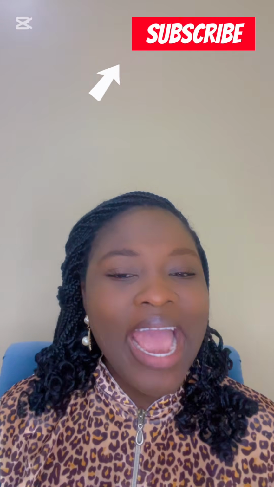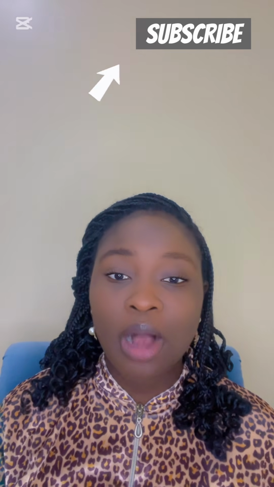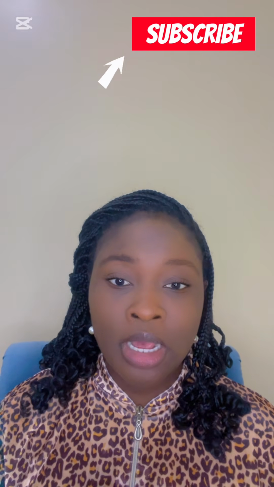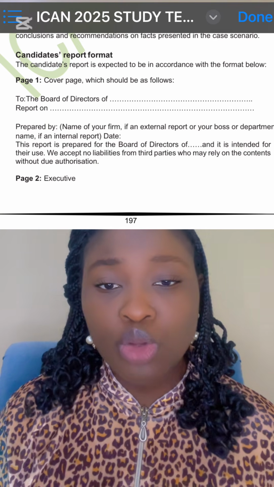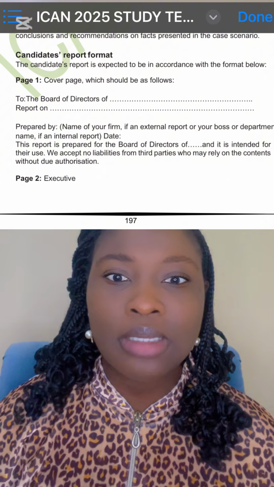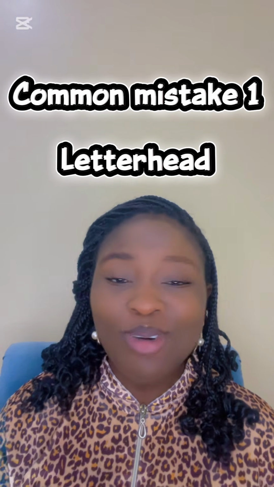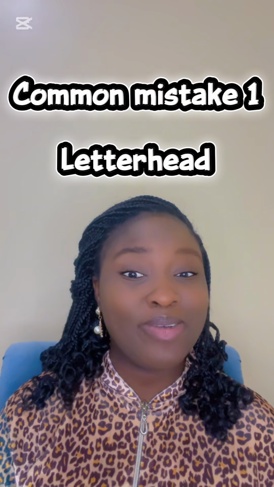Any other format apart from this, I would say is an error format. While the examiner may be lenient enough to give you marks, this is what they said they want. Did they say after you design a letterhead, go to report on? No, they did not say that. They started straight from to. You do not need a letterhead. It will waste your time. Those that have experience will tell you, when you have 4 hours, you think you will do many things, but 4 hours is like 40 minutes. You do not need a letterhead.